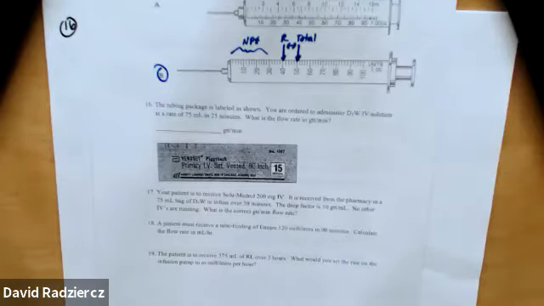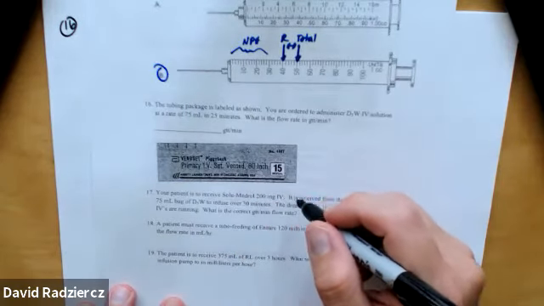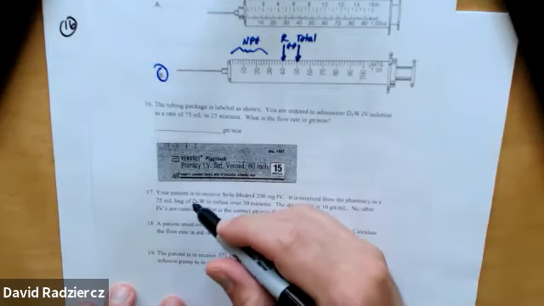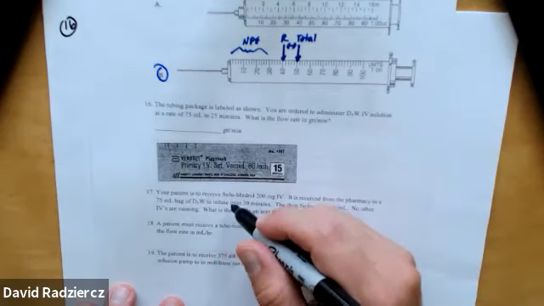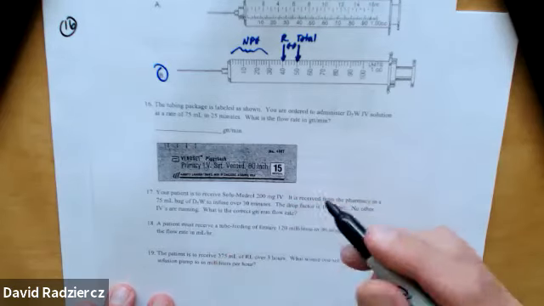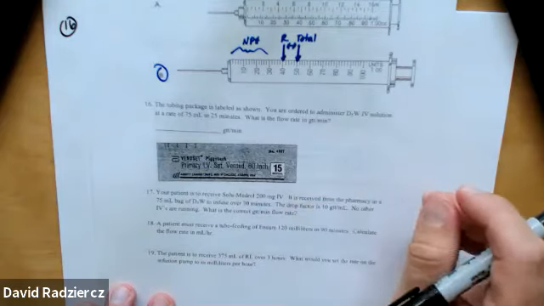So for question 17, it says your patient has received Solumedrol 200 milligrams IV. It is received from the pharmacy in a 75 milliliter bag of 5% dextrose water to infuse over 30 minutes. The drop factor is 10. No other IVs are running. What is the correct drops per minute flow rate?